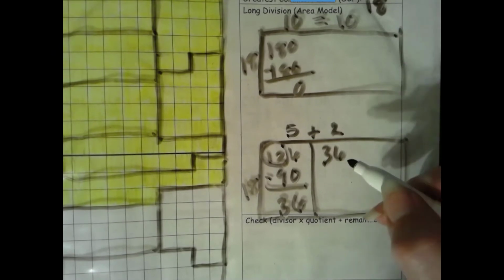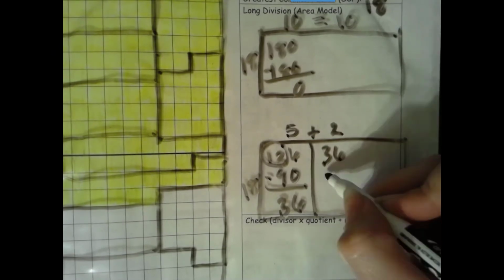Okay. Doubling 18, or 2 times 18. 2 times 10 is 20. 2 times 8 is 16. 20 plus 16 is 36. Numbers the same, zeros the game. 5 plus 2 is 7.